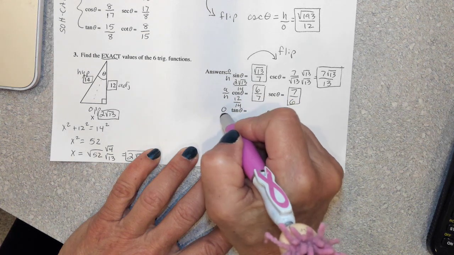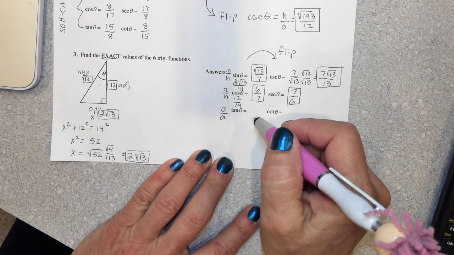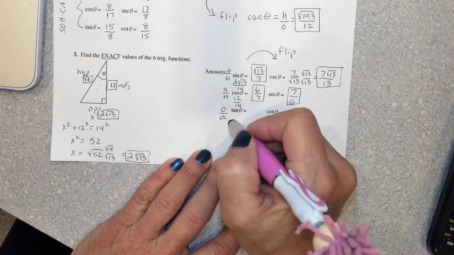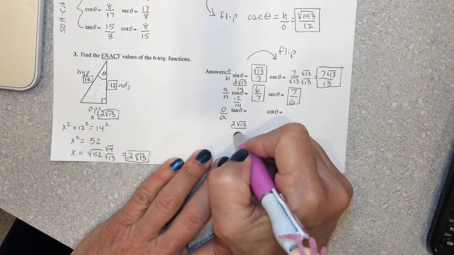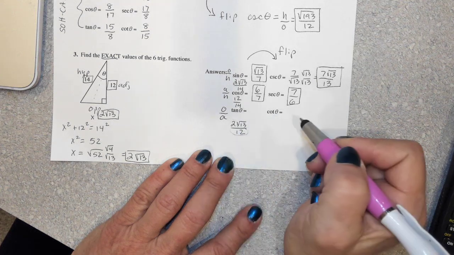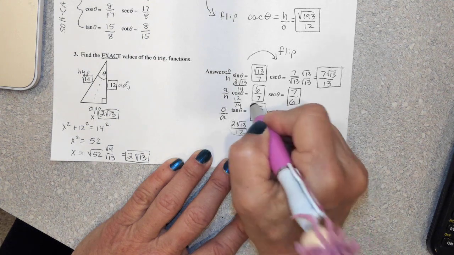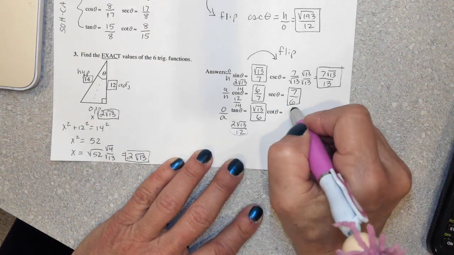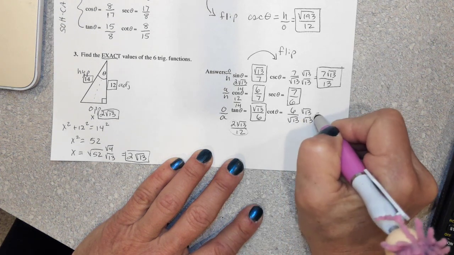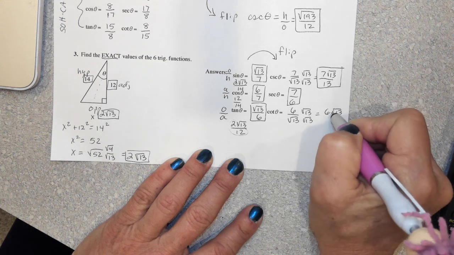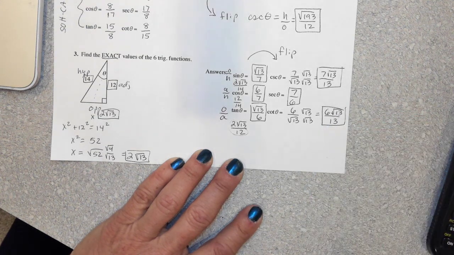Last but not least, tangent, opposite over adjacent. So my opposite side is going to be the 12. No, that's a lie. The 2 root 13. And the adjacent side is going to be 12. So these two are on the outside and can reduce to root 13 over 6. And then I will flip that over, giving me 6 over root 13. Not acceptable, so I go ahead and rationalize. I get 6 root 13 over 13. And again, this fraction part on the outside doesn't reduce.